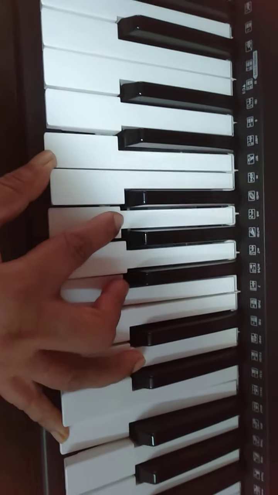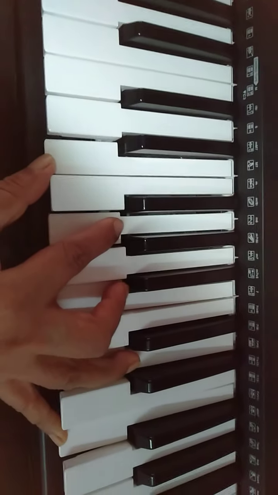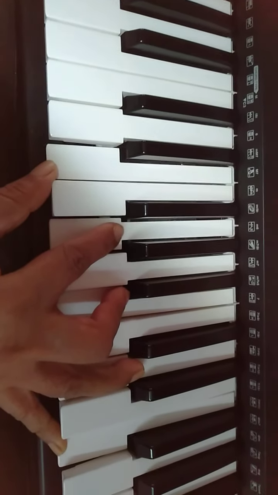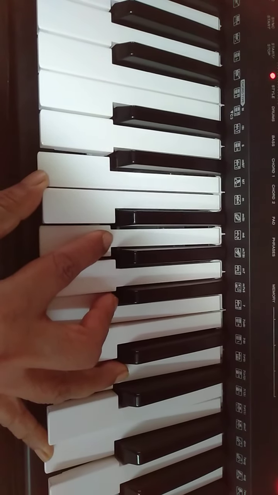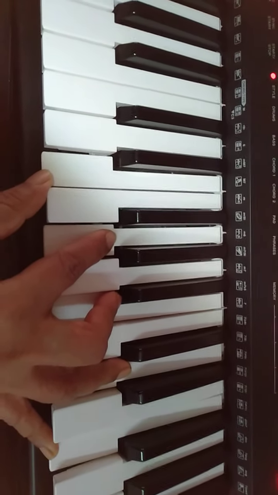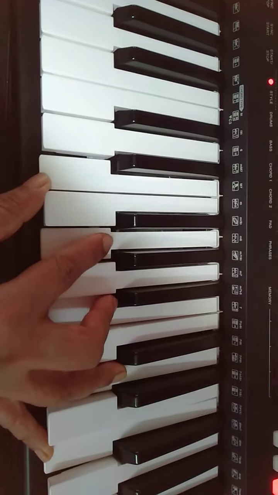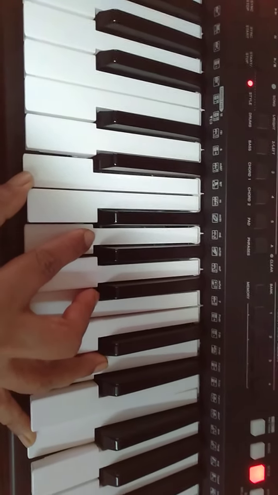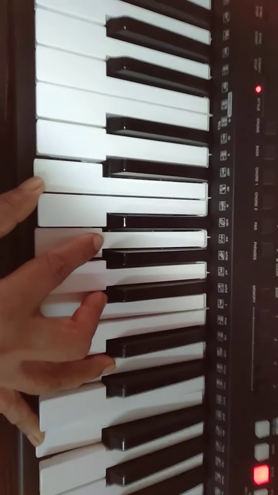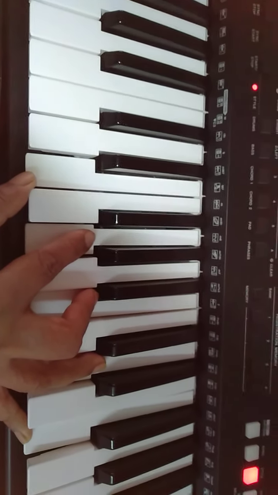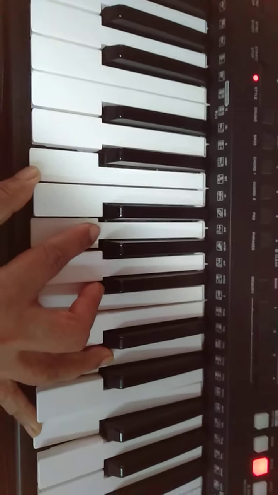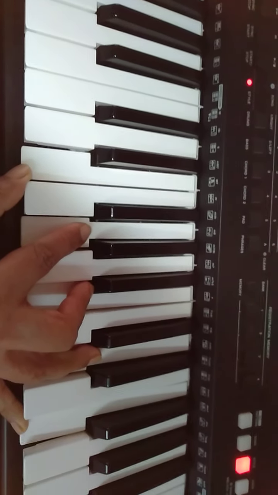Now I didn't mention earlier, but music has only 7 notes: A, B, C, D, E, F, and G. There is no H, I, J, K, nothing after that. All music is on 7 notes and on semitones, that is sharps and flats. So when the key changes, the sharps come in or the flats come in.